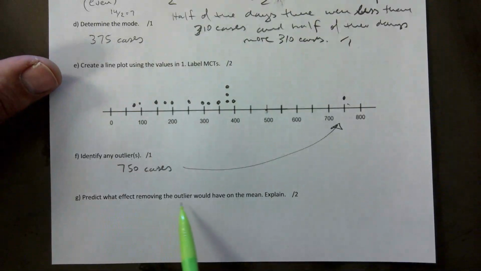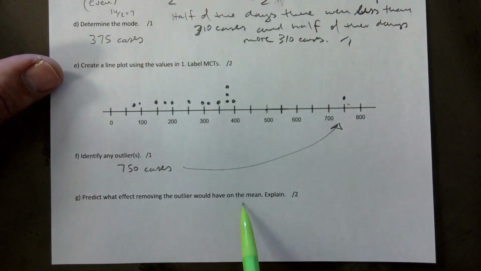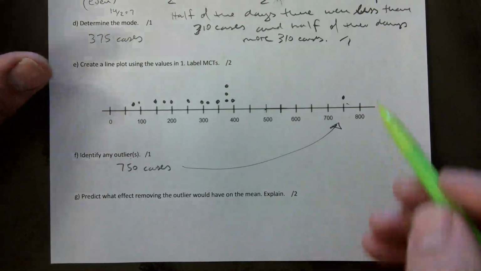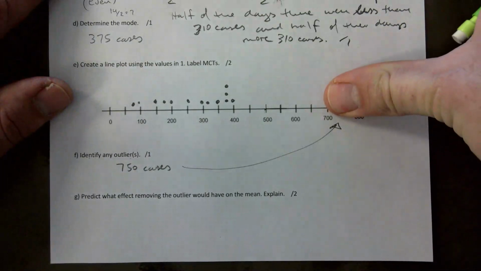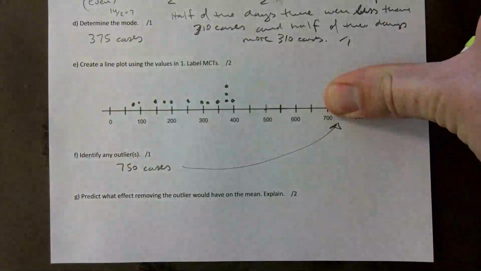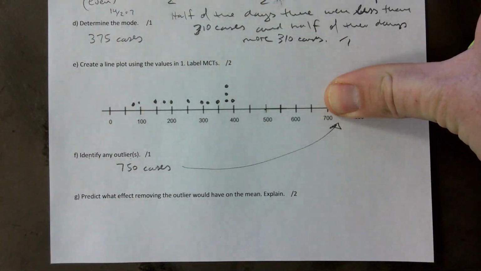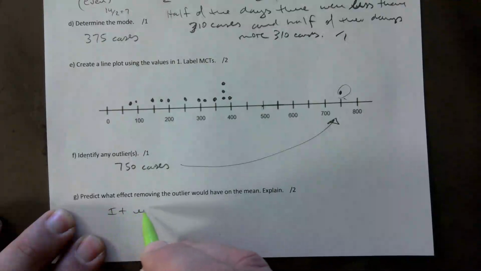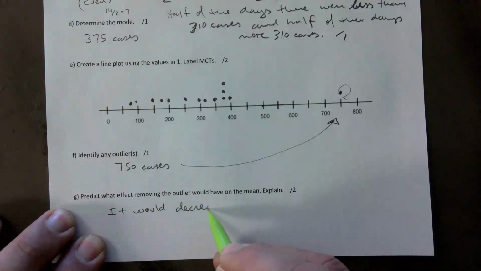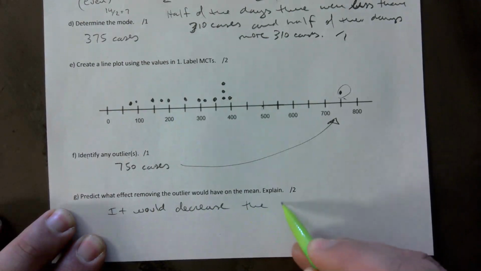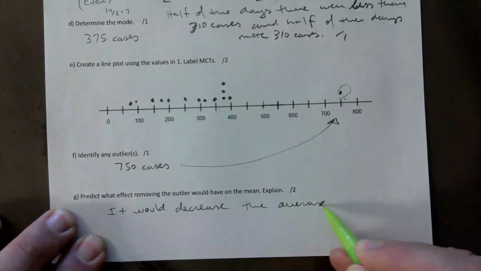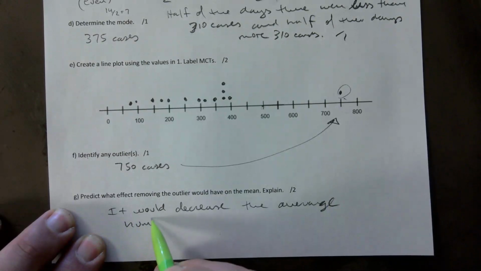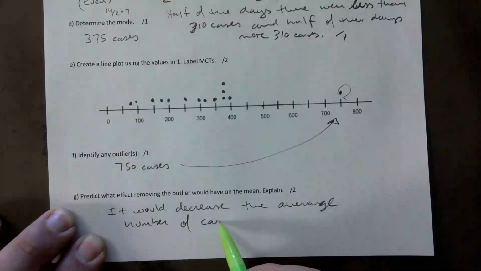Predict what effect removing the outlier would have on the mean. If you were to omit this one, not include it, what would happen to your average number of cases? It would decrease, right? It would decrease the average number of cases.